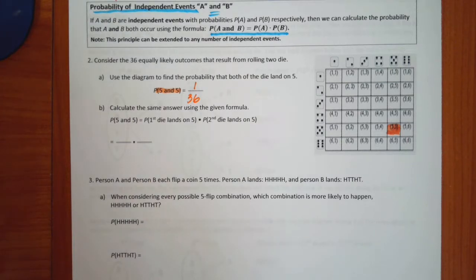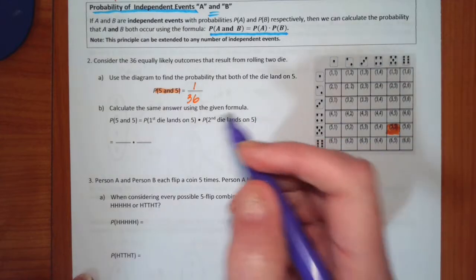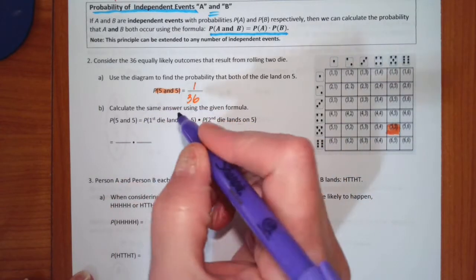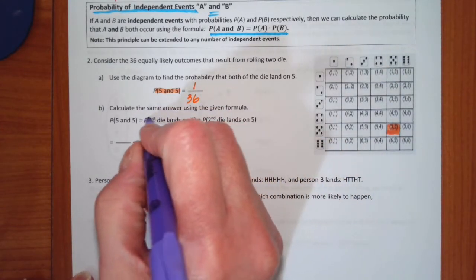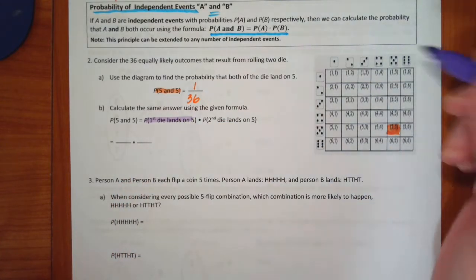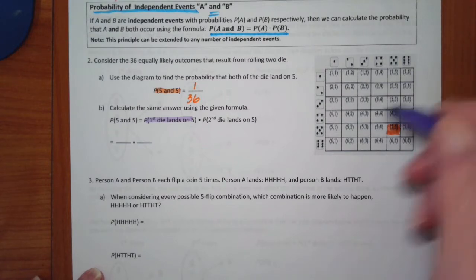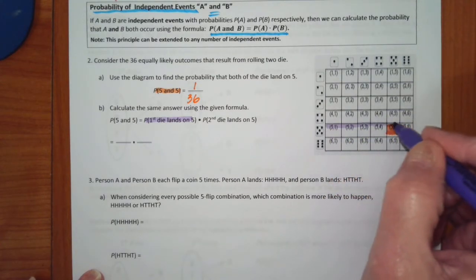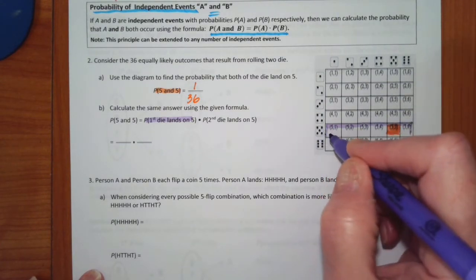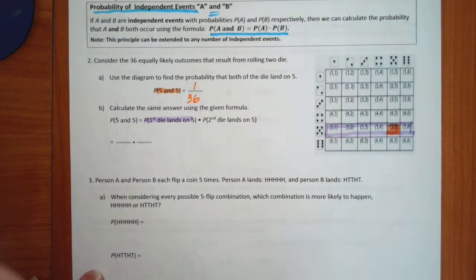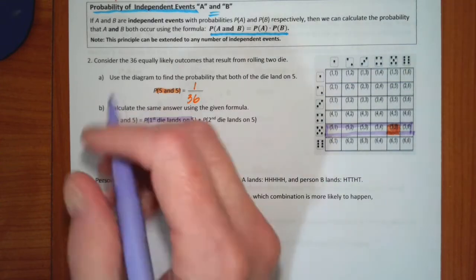But we can do this same thing by looking at the probability of the individual events. So using the formula, the probability of 5 and 5, well, let's look at the probability that the first die lands on a 5. Okay, so the first die lands on a 5 are these here. So that probability is 6 out of 36.